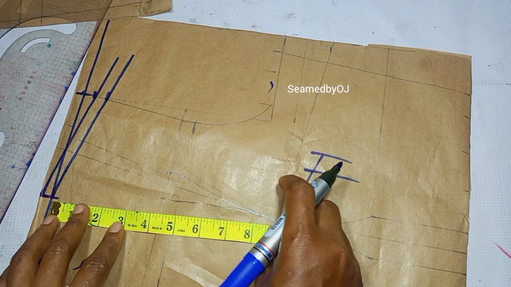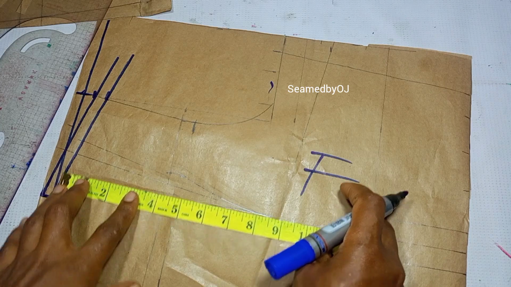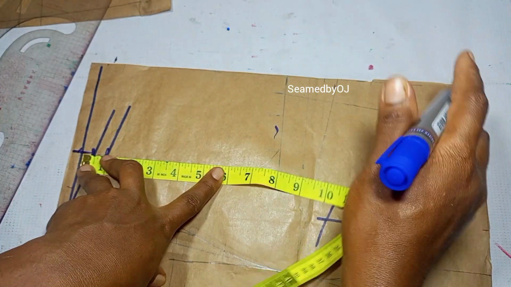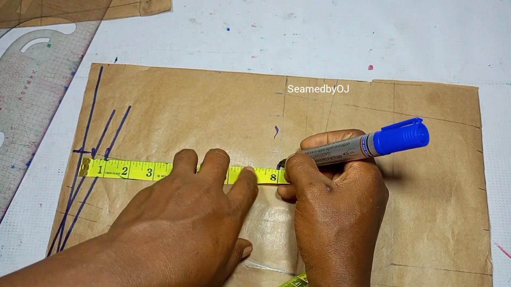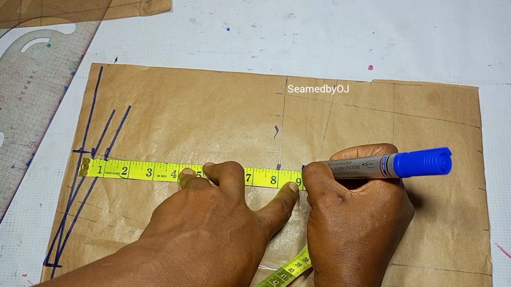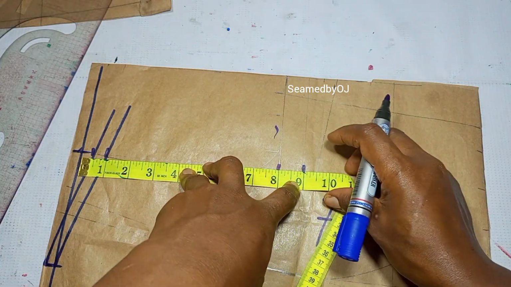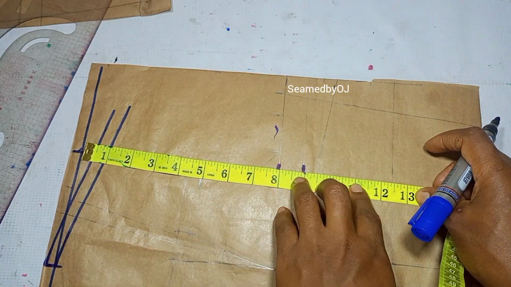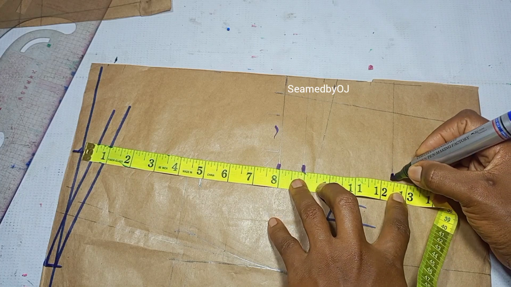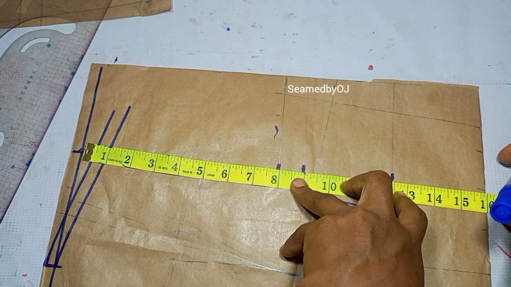From the shoulder, I'm going to measure down the chest, right? So we'll mark the chest. The chest is 8. Then shoulder to bust is 9. That's to nipple is 9. Then shoulder to under bust is 12.5. Then the half length is 16 inches.